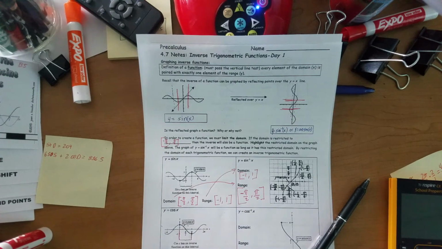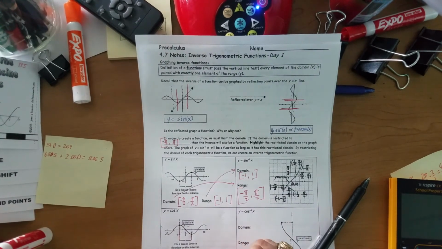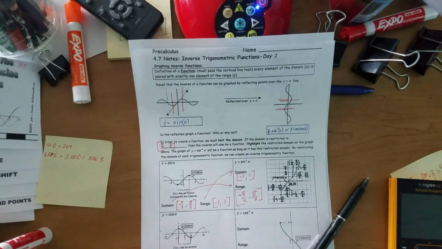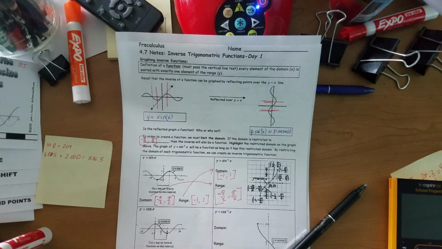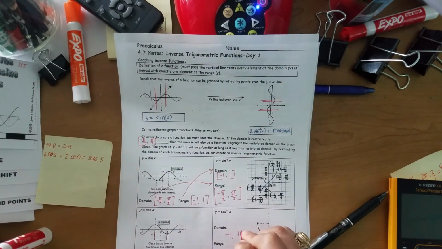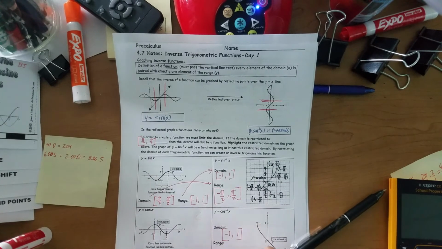What is going to be its range, Adrian? What's the highest it goes? What's the lowest it goes? 1, negative 1. Yep. So negative 1, comma 1. Now, Sam, what is going to be the domain of the inverse of my cosine? And what's going to be my range, Sam, again? 0 to pi.